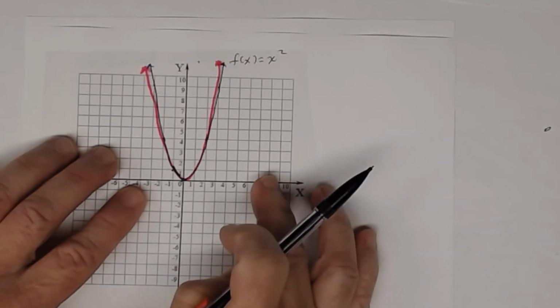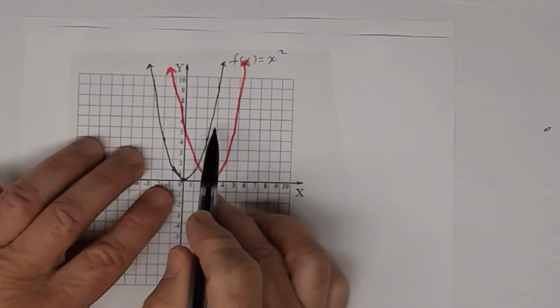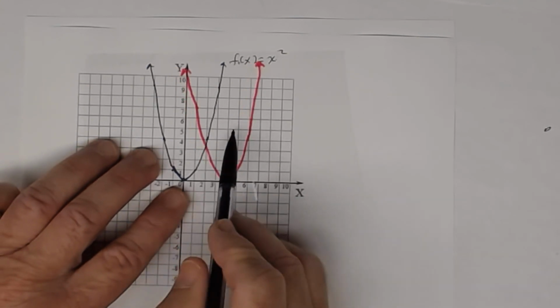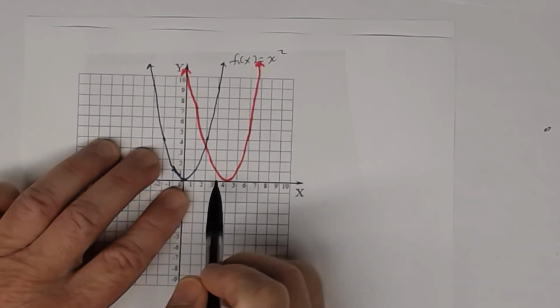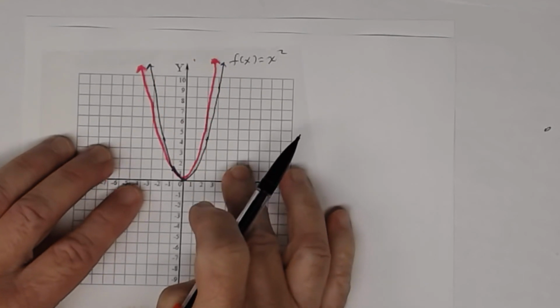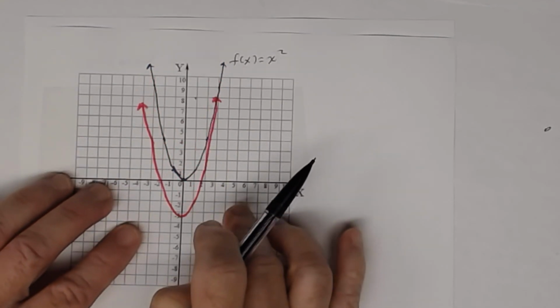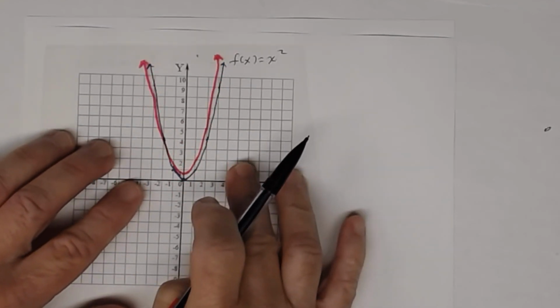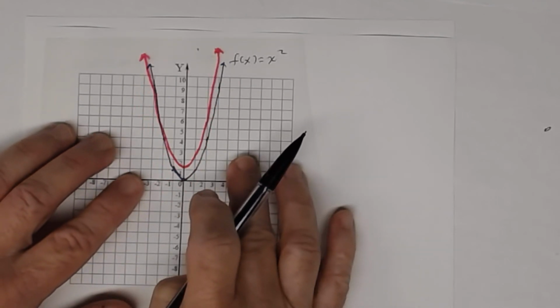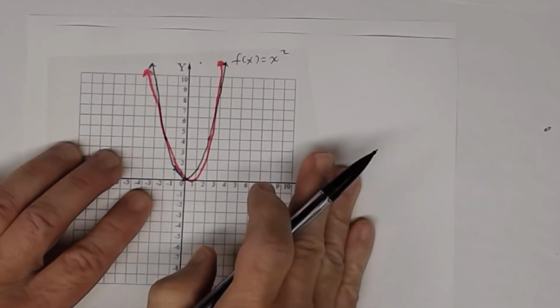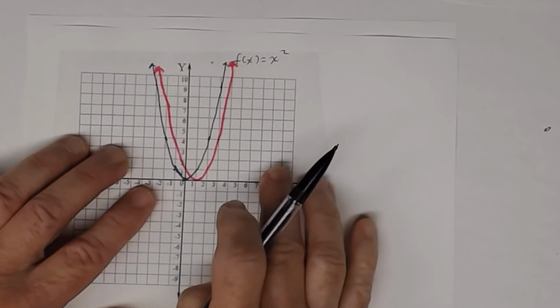So as I go from left to right, the y value stays the same. It is the x coordinates that's changing. When we went up and down, the x coordinates stayed the same. It was the y coordinate that changed. So when we go from left to right, it is the x coordinate that changes.